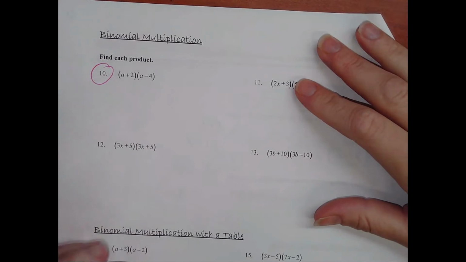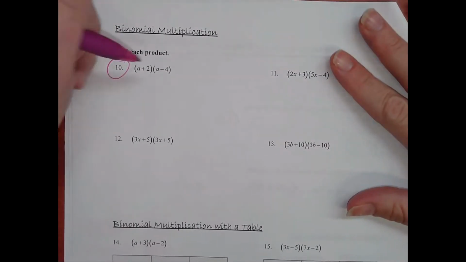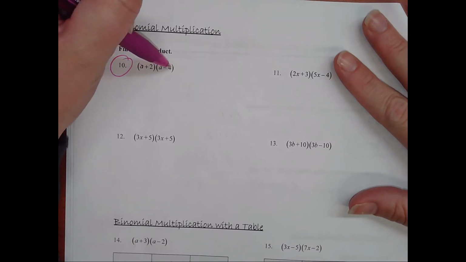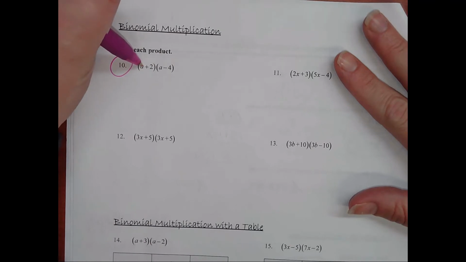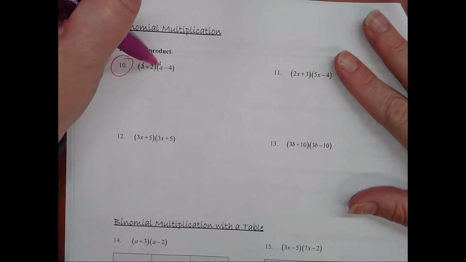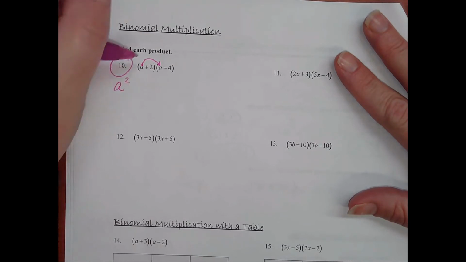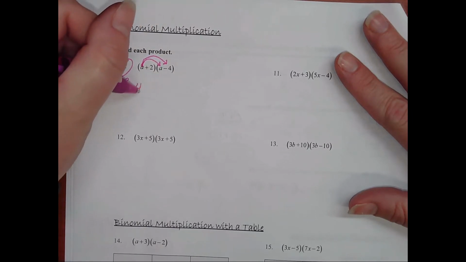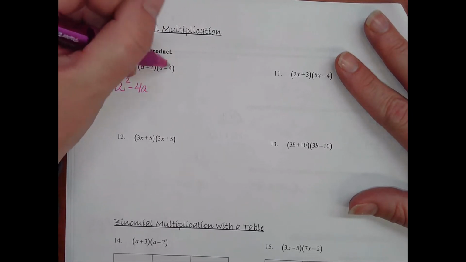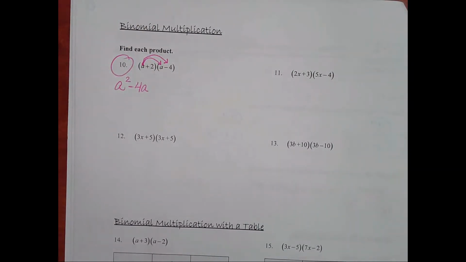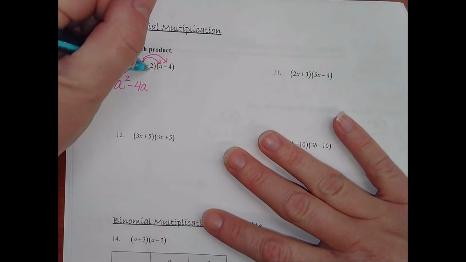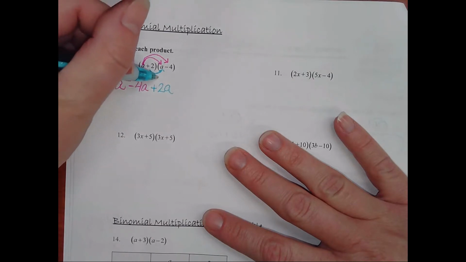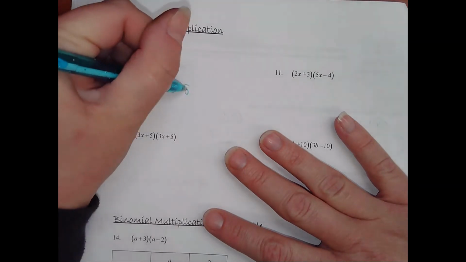So if we take a look at number 10, I'm going to show you the way to do it with distributing. So when you are distributing, you're going to take everything from the first one and distribute it to everything in the second one. So I'm going to start with A. I'm going to take A times A. Add the exponents, you get A squared. I'm now going to distribute A to negative 4. A times negative 4 is negative 4A. The A has been distributed to everything, so now I move on to the 2. And just for funsies, I'll even switch colors. 2 times A is positive 2A. 2 times negative 4 is negative 8.